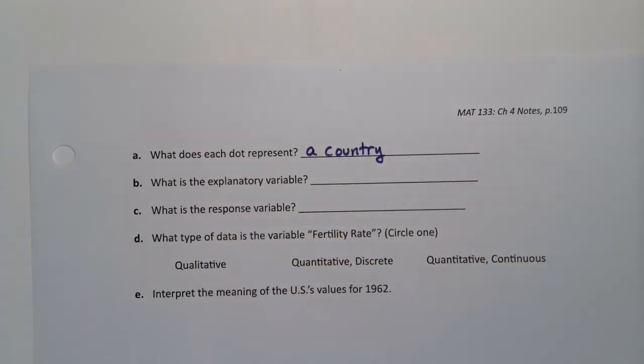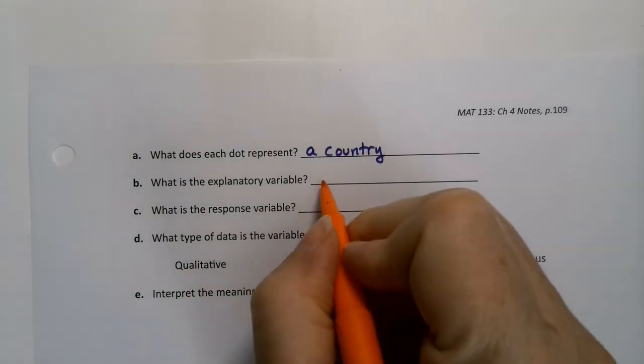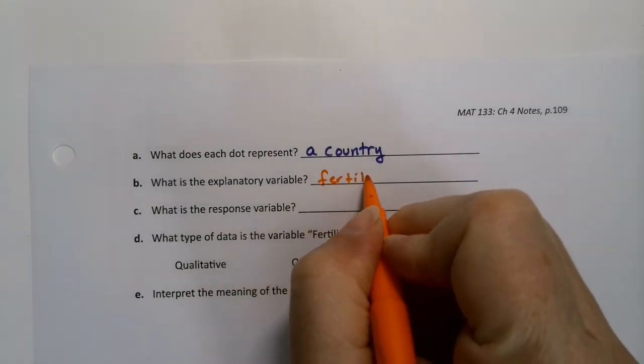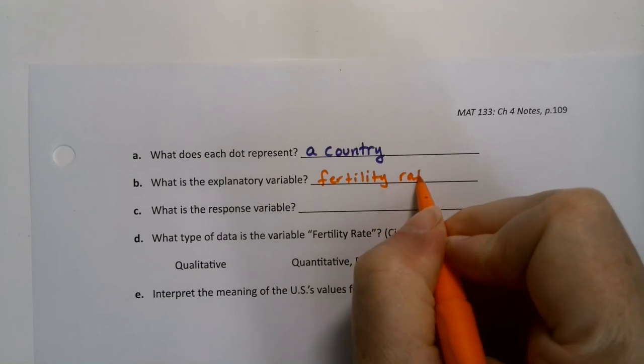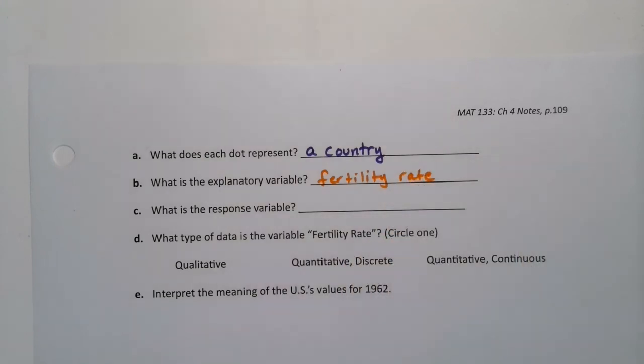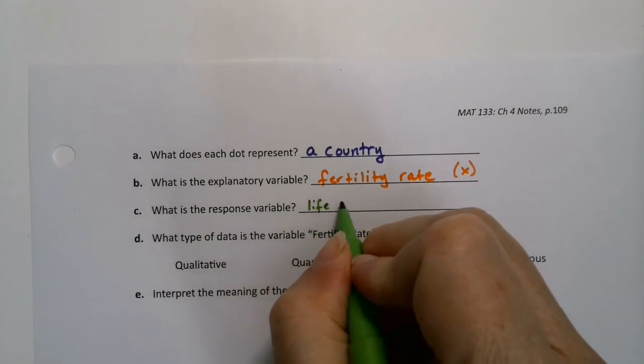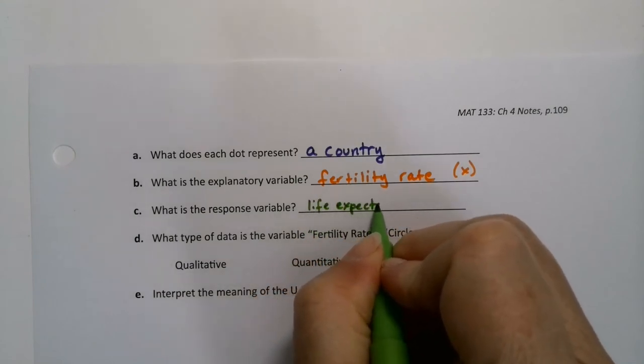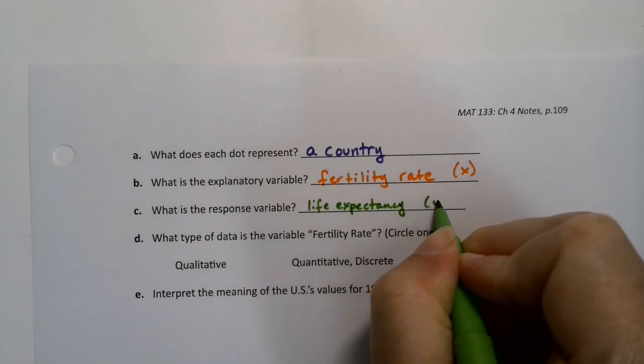Right? The explanatory variable was the fertility rate, which we had in orange. It was your x. And then the response variable is your life expectancy, which was y.